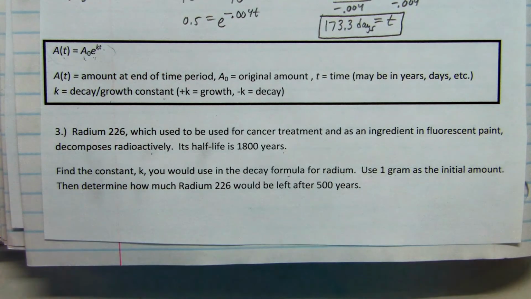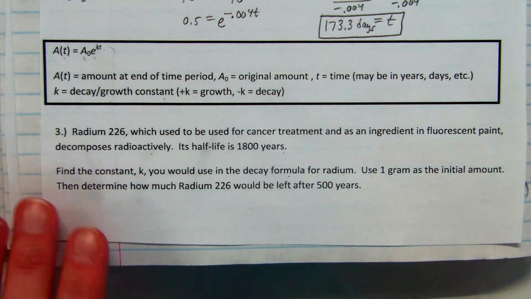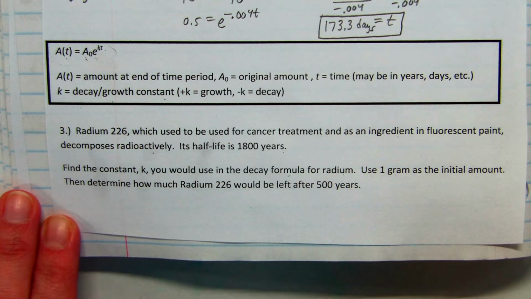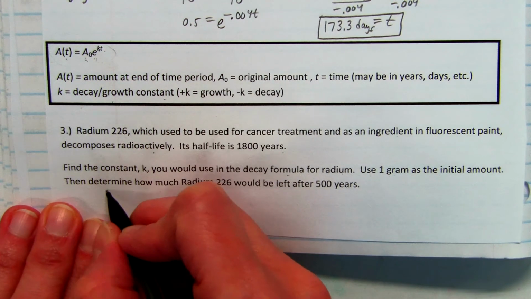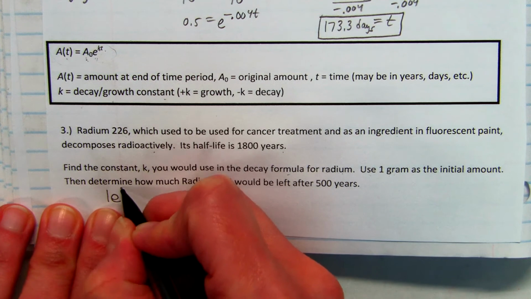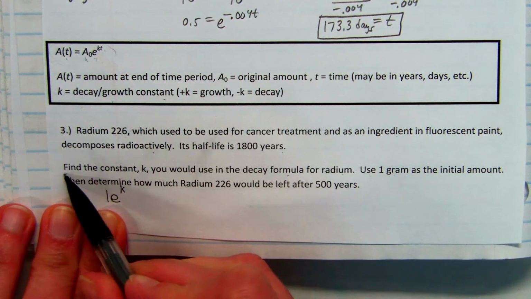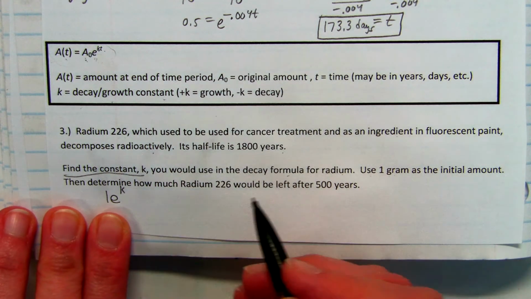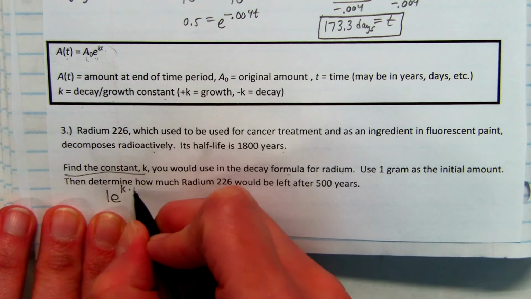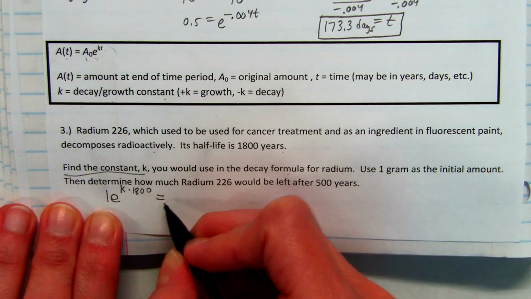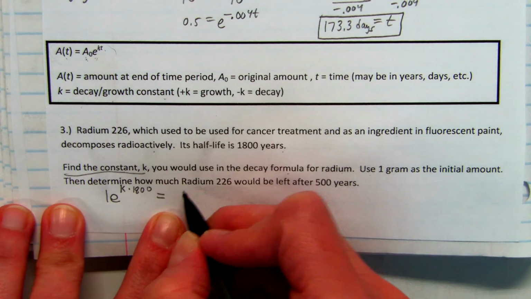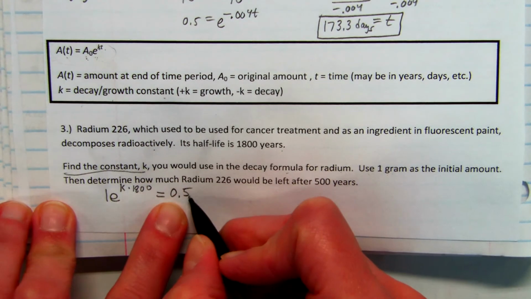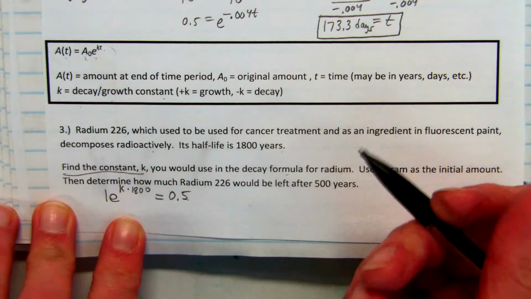So there's not a lot of room at the bottom of here, but we're going to do quite a bit of work. So we're going to start with 1 gram, and we're going to go to its half-life. So I'm going to start with 1 gram times E, and we don't know what K is. They're telling us to find that so we can actually write an equation for radium-226. We do know that its half-life is 1,800 years, so I'm going to put that in for the time. And then the amount left would be half of 1, so you could write it 1/2 or 0.5. I'm just going to use 0.5. So we're starting with 1 gram. We're ending with half after 1,800 years because that's the half-life.